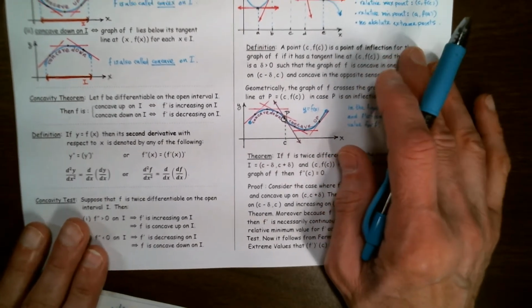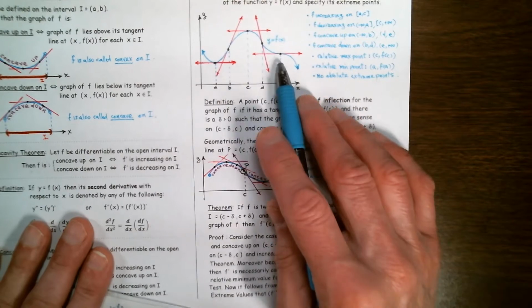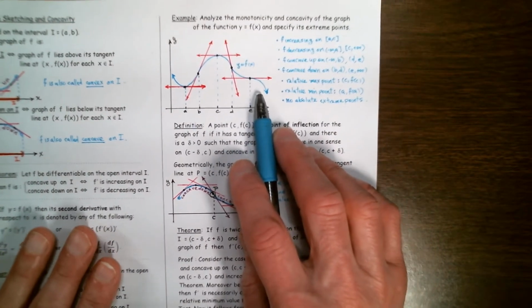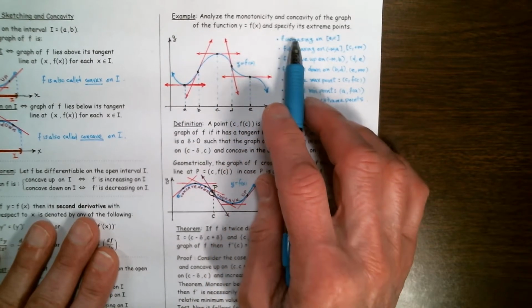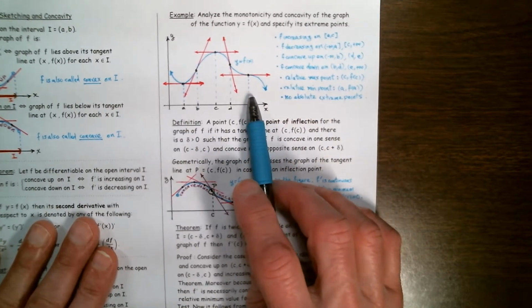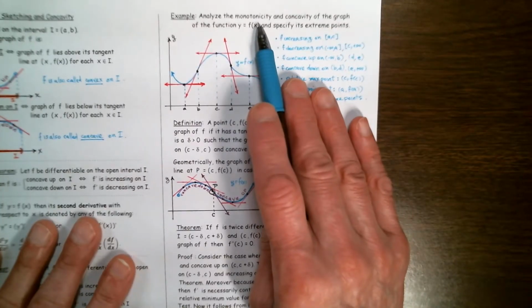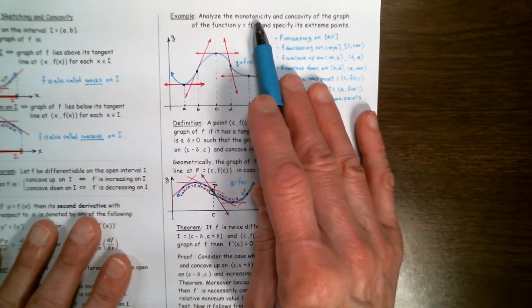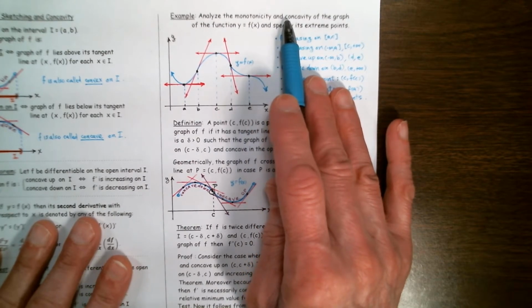Okay, so now let's apply that analysis to the graph of a particular function f. They say to analyze the monotonicity and concavity of the graph of this function and specify its extreme points. Now, monotonicity is kind of a fancy word to say where the function is increasing or decreasing on the interval.